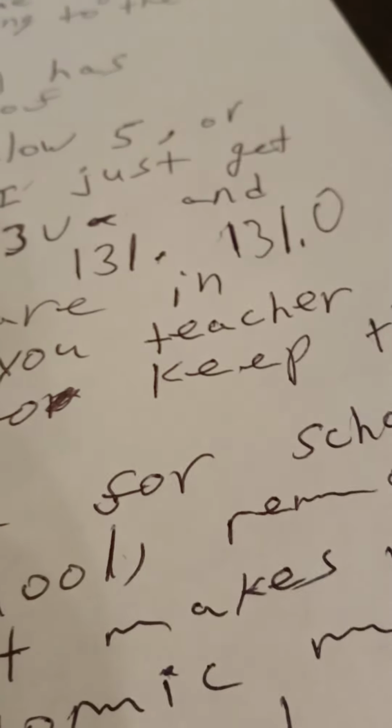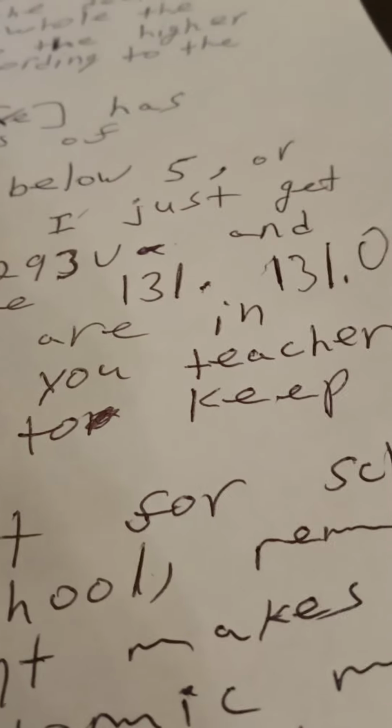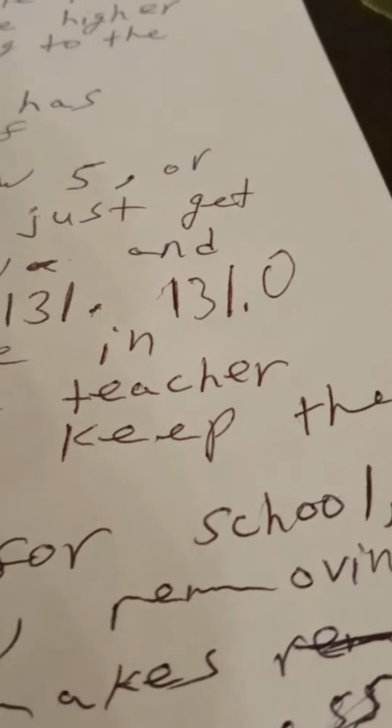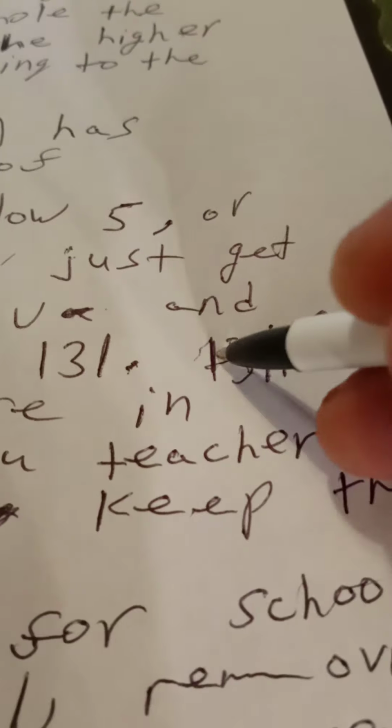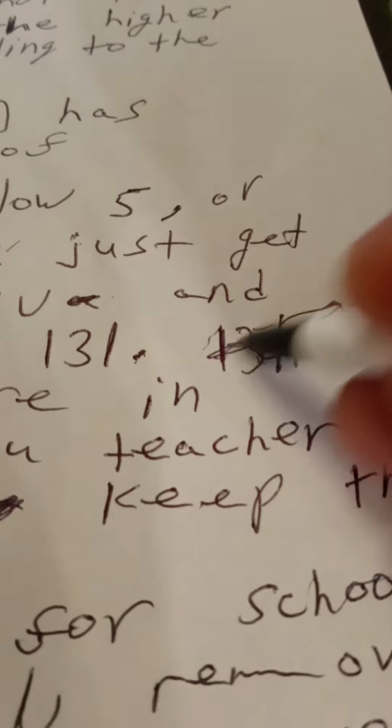131.0, depending on how you want to go. If it's 10, 100, or just give it the whole thing all together and put 131. Okay, so I want to erase this because it's not part of the lesson yet. Okay, so I told you, but this is just for before and after you go to school.